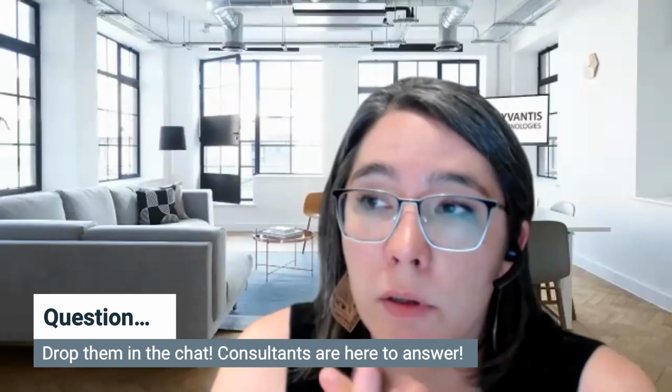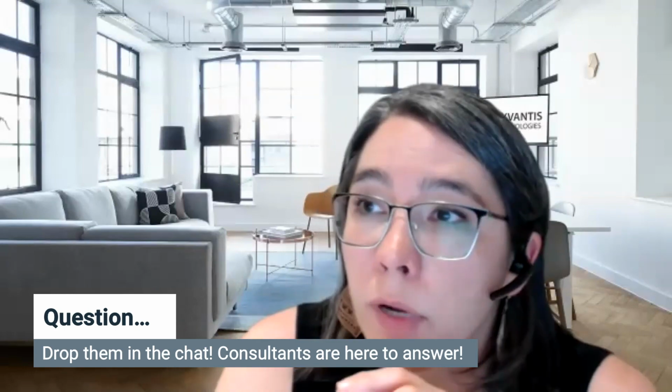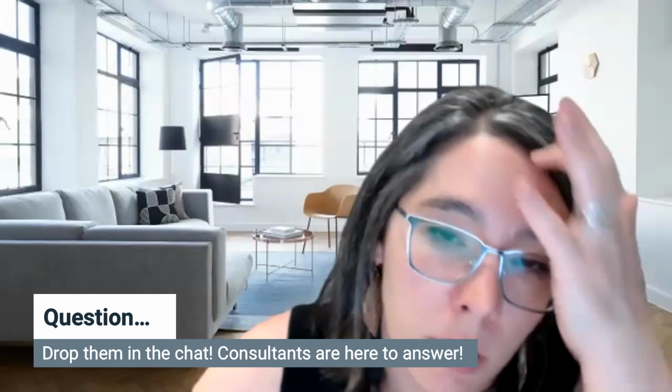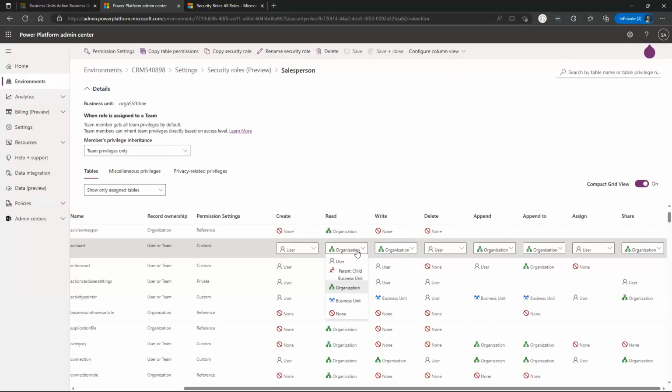But maybe I have a scenario where I want to completely wall off my accounts between my business units. In that case, I would need to dial that down. We have some different options when we expand our list here. We have user, parent-child business unit, organization, business unit, and none. None is going to say I can't read any account data, so I wouldn't even see accounts at all if I logged into CRM. So we don't want to do that.